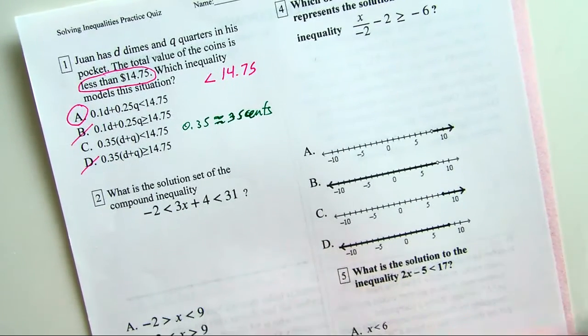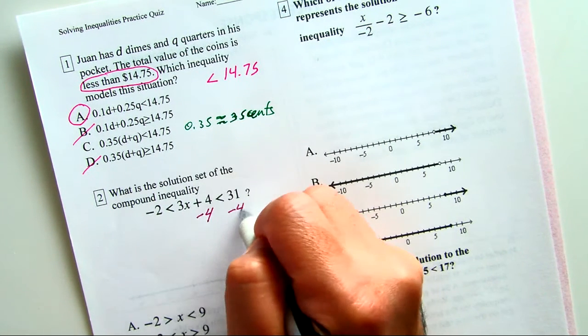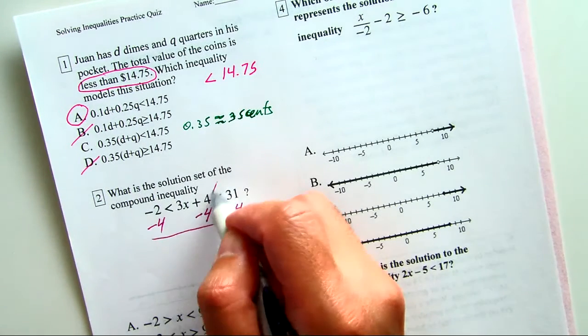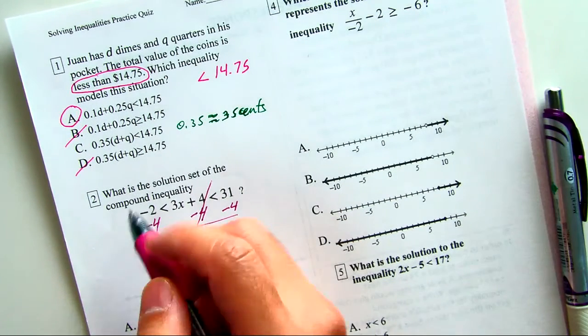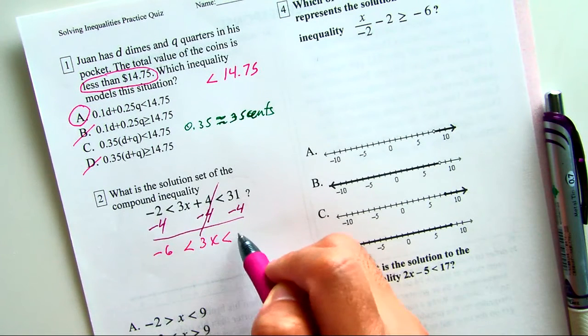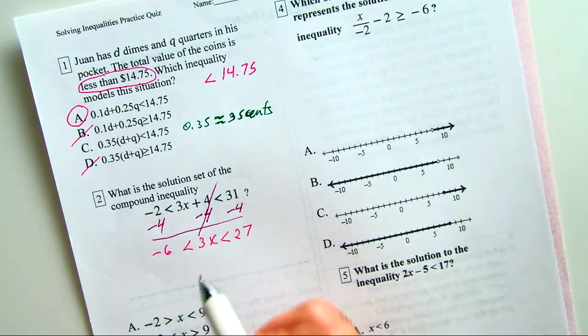Alright, number two, solving a compound inequality. We did this already. When we subtract the middle, we have to subtract the right and the left for balancing the equation. So that's done. We cross it out. We rewrite negative 6 less than 3x less than 27. We want to solve for x, not for 3x.